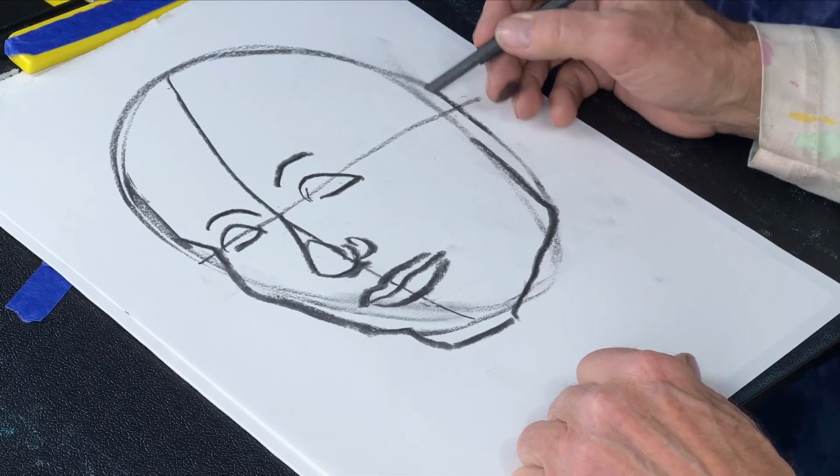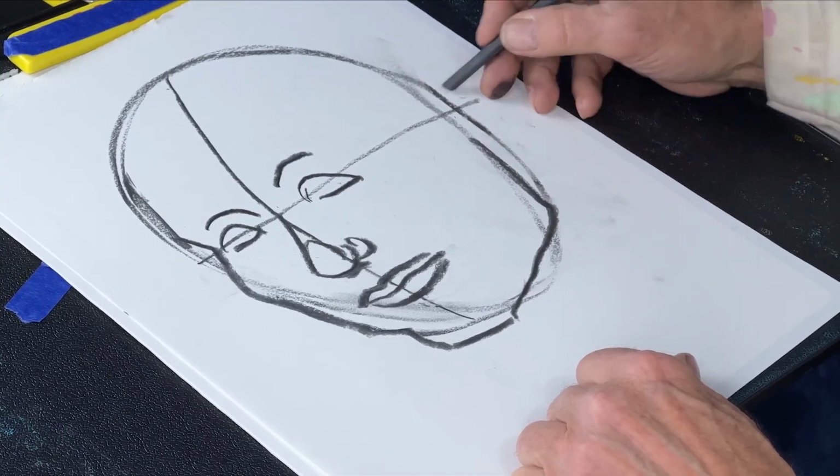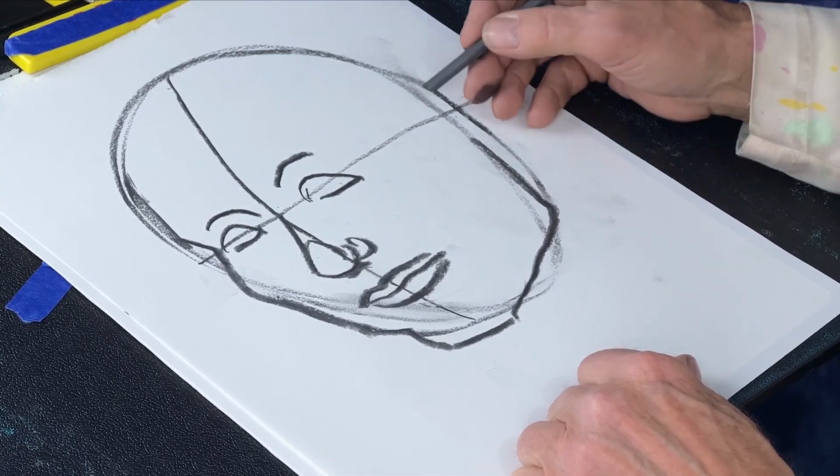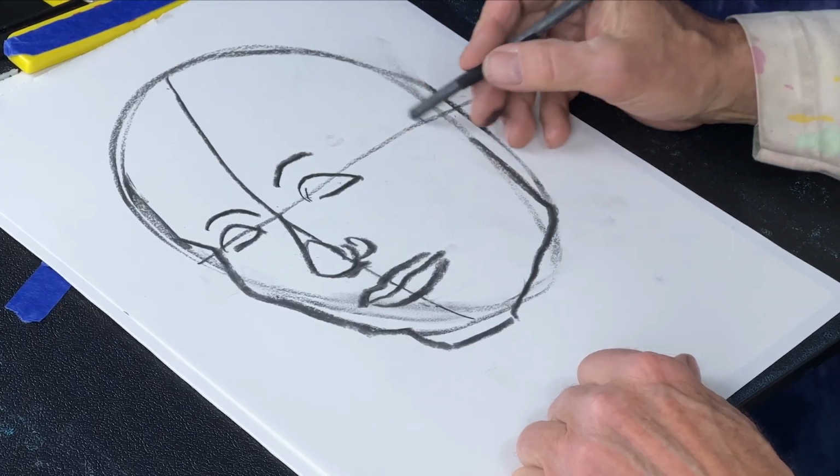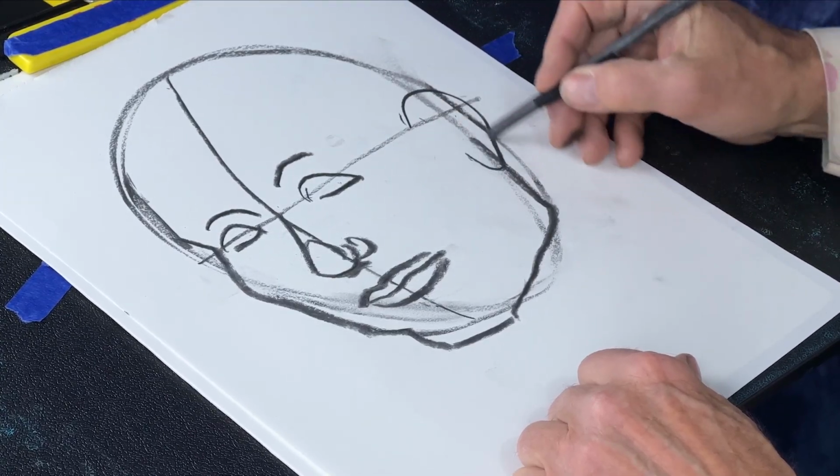Now, with the front view, the ears were hanging off the sides of the head. With the side view, they were in the middle of the head. Here, it's going to split the difference. It's going to be part in and part out.